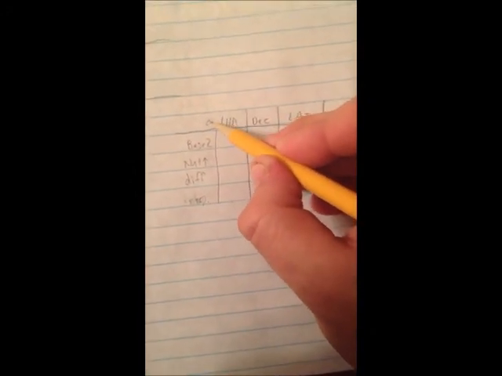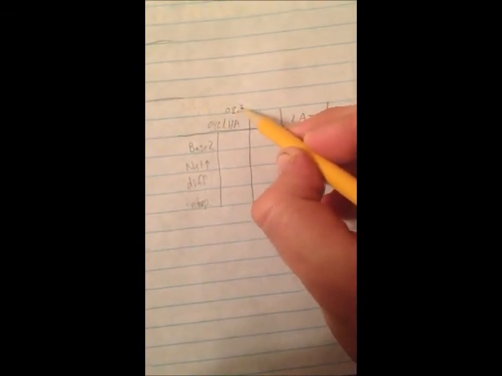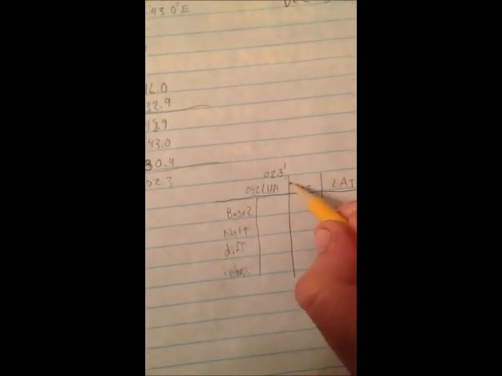Then we're going to come over to this little table, and this is how we're going to do our triple interpolation. And we're going to write the LHA over here, 042, and then 02.3 minutes on top. The declination is 11°14.2. You don't really need to write the degrees down. So on top I'm just going to write 14.2 minutes. And then the latitude, 19°02.2.